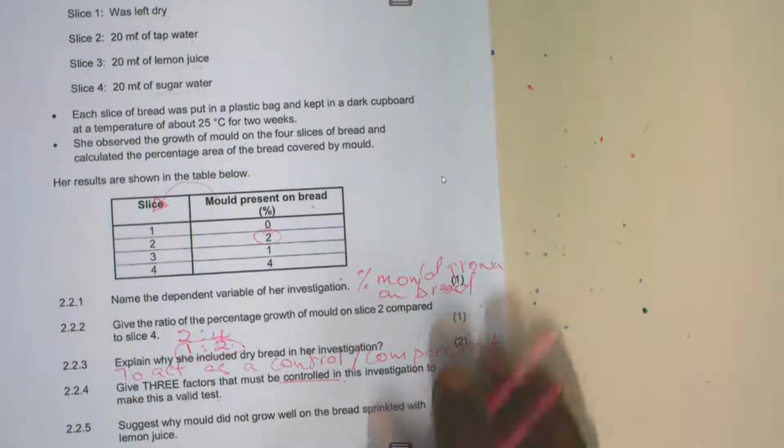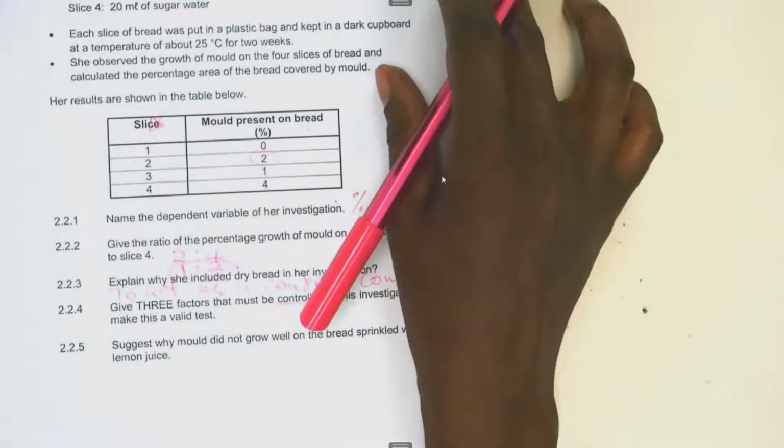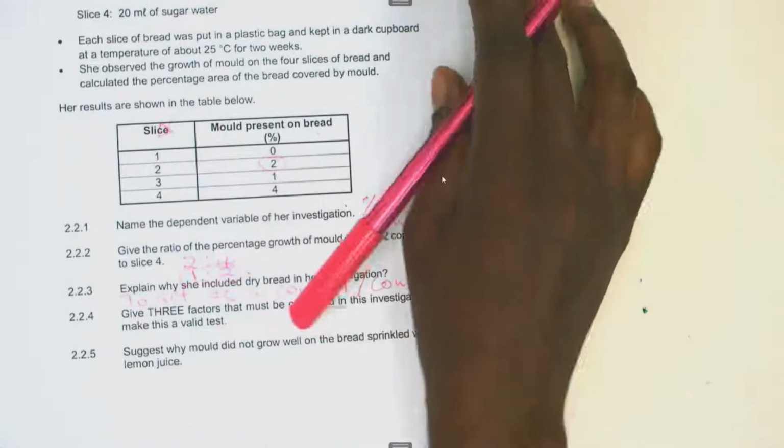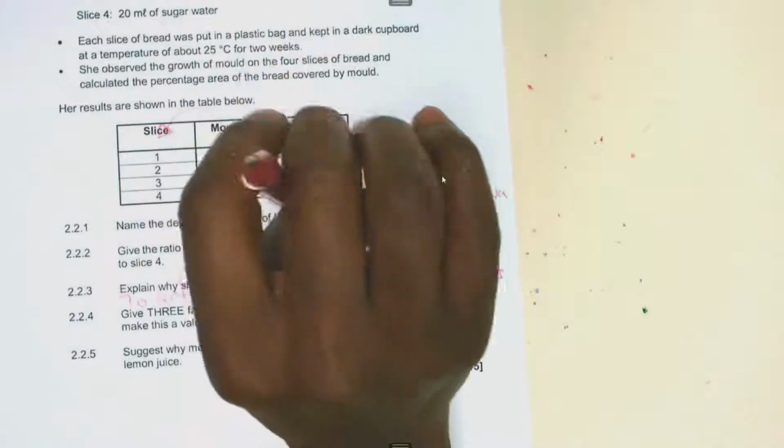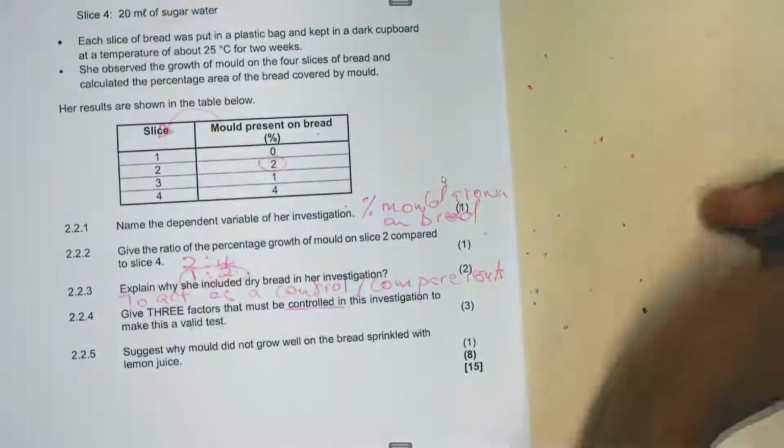Give 3 factors that must be controlled in this investigation to make this a valid test. So you remember the controlled variables, and then validity. Sometimes a question can be asked like this: what is it that we have to do to make sure that the results of this investigation are valid?